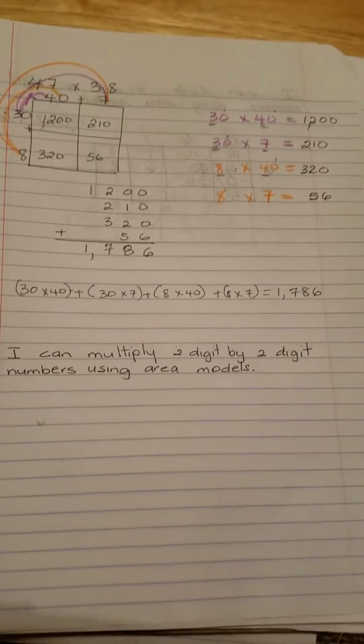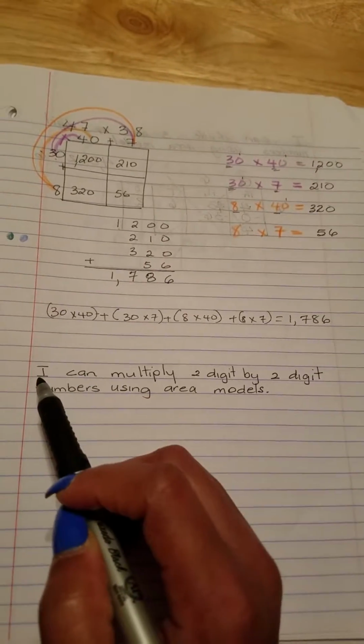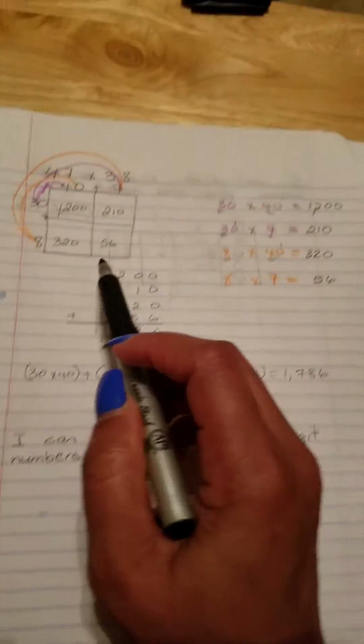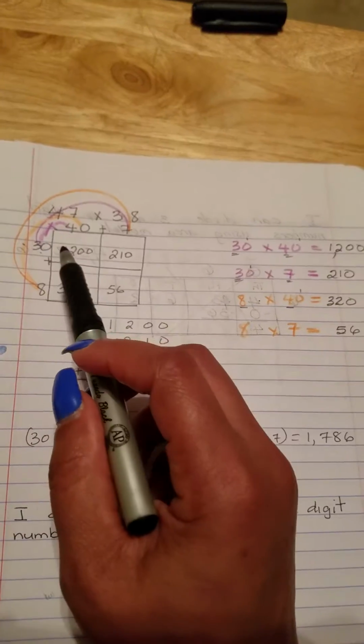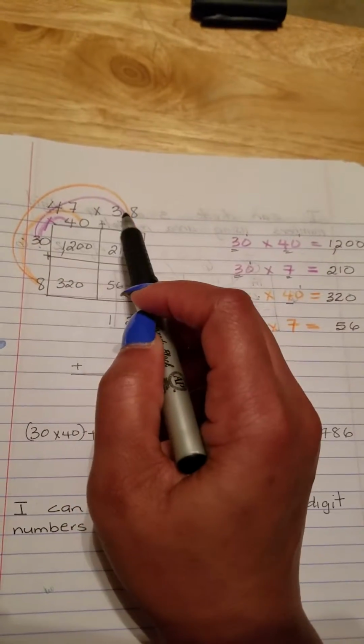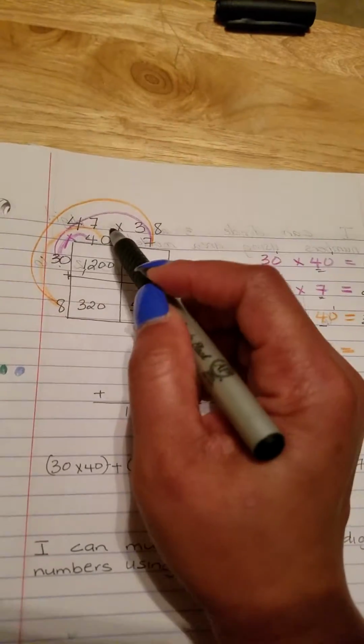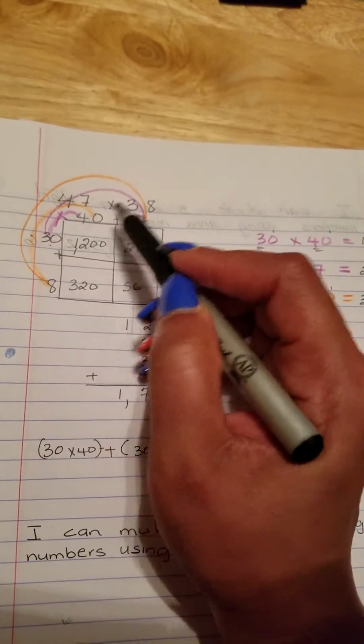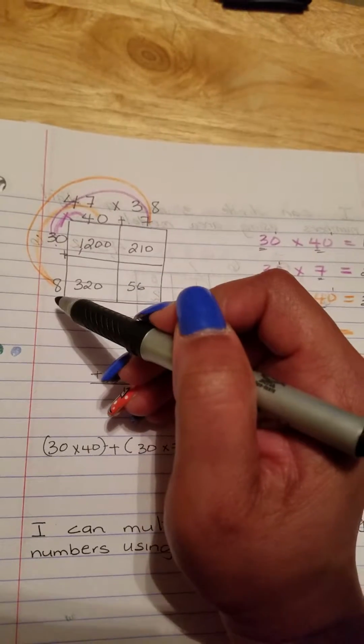Here we are again, working on the objective. I can multiply two-digit numbers using area model. And here's an example of an area model, multiplying 47 times 38. Here we expanded 47 to be 40 plus 7, 38 being 30 plus 8.